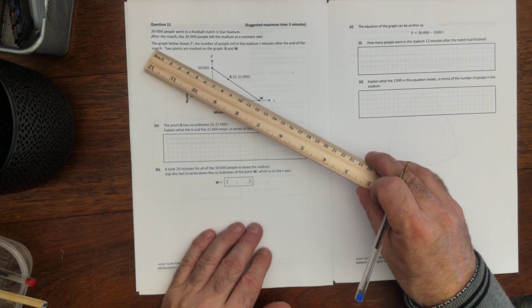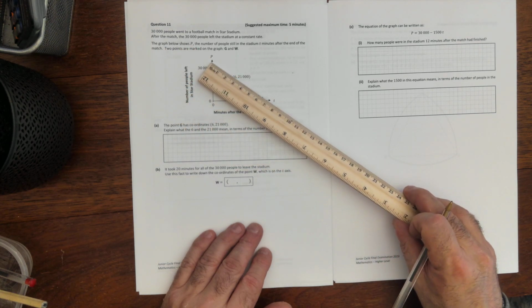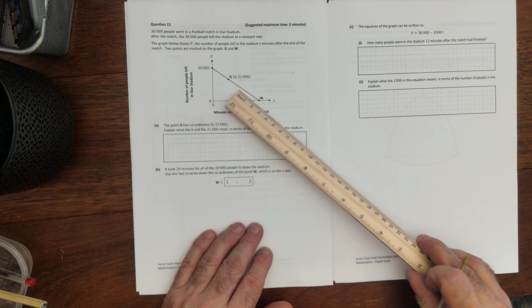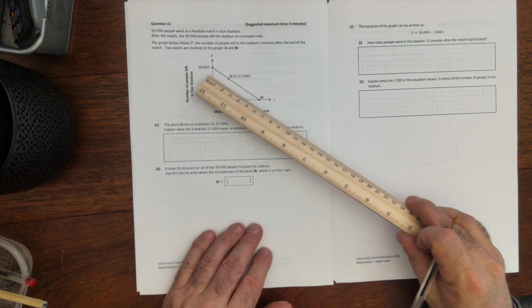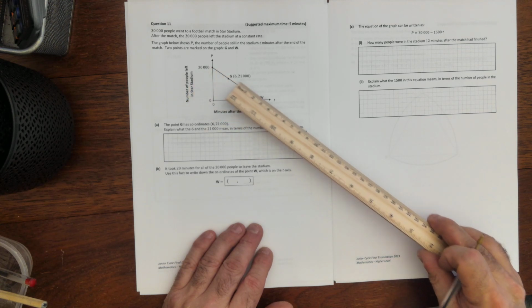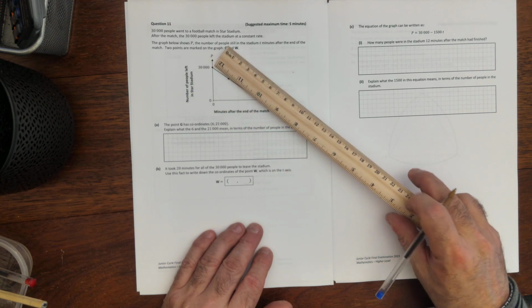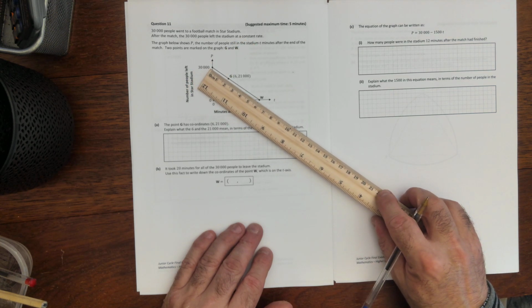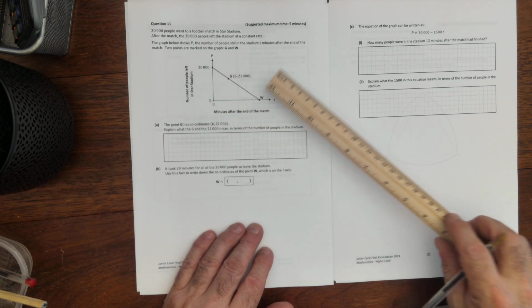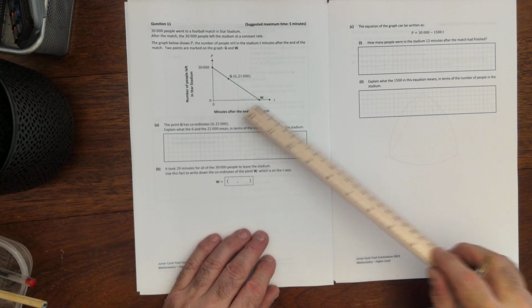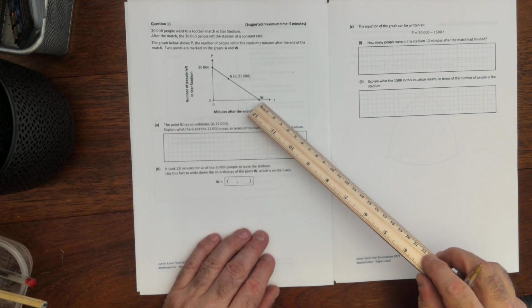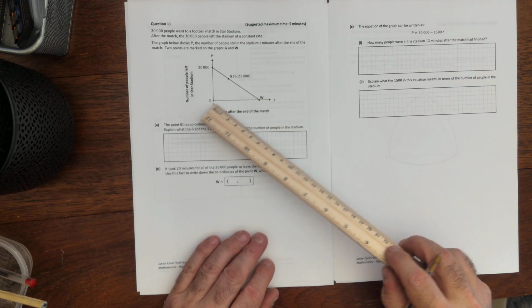Probably not. The graph below shows P, the number of people still in the stadium, T minutes after the end of the match. So here's our minutes. As time goes by, the population in the stand decreases because people are leaving. And because we're saying they leave at a constant rate, we have a straight line graph, because the slope is the rate at which people are leaving per minute. That may well come up as an application question. So let's see how we go. How long did it take them all to leave? Well, we'll be able to use these 2 points.